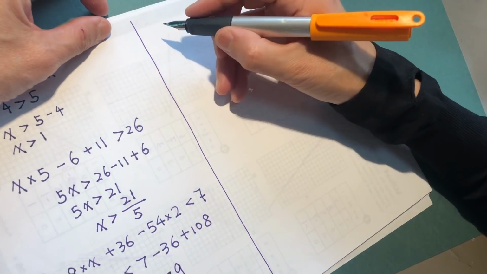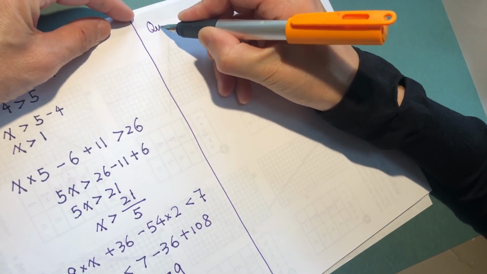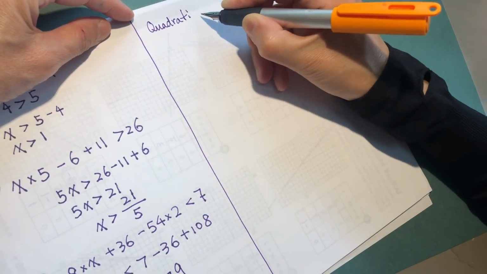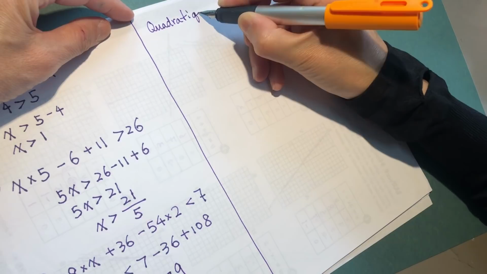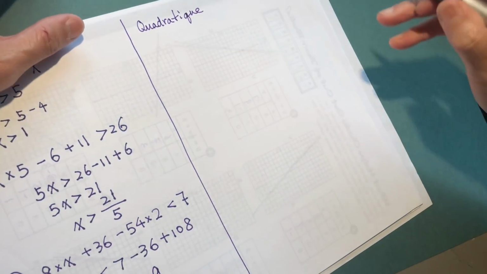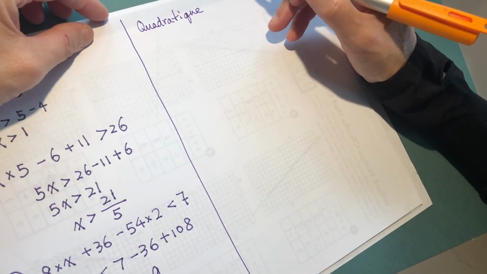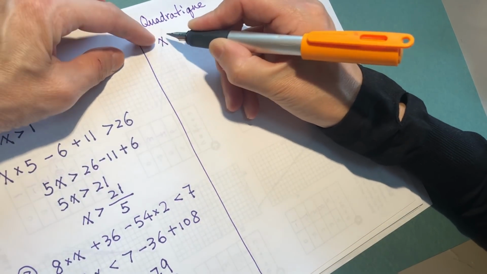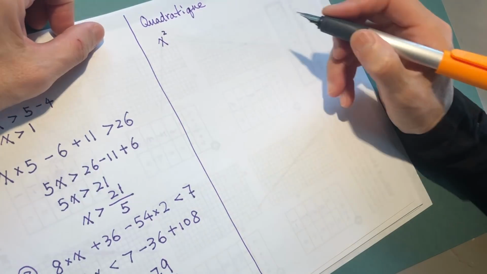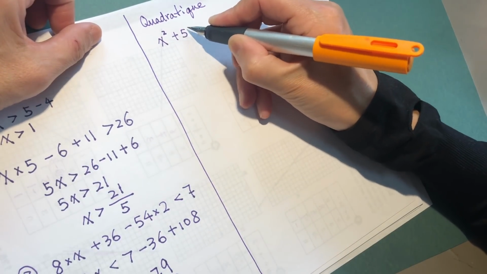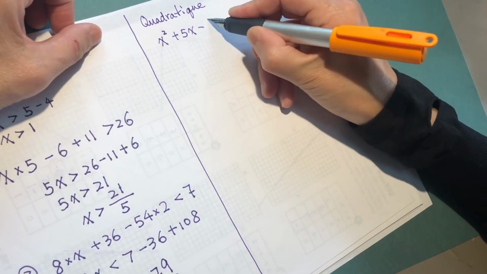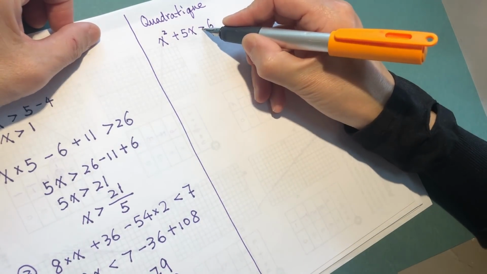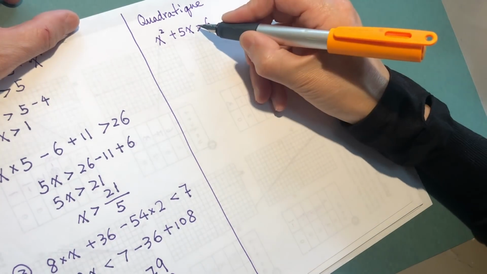We will do the quadratic inequality. How? What does it mean? It means something like x to the power of 2 plus 5x minus 6, for example. Bigger than 6. Let's do this.